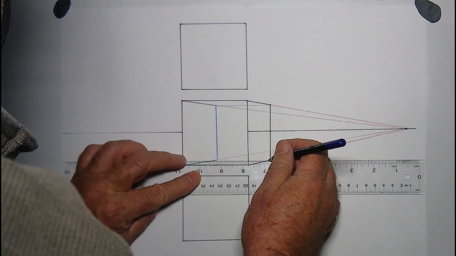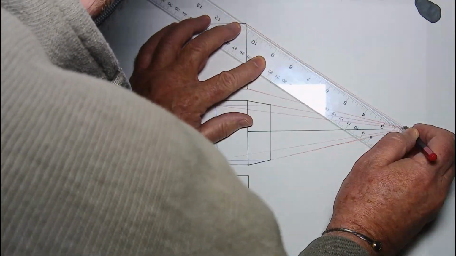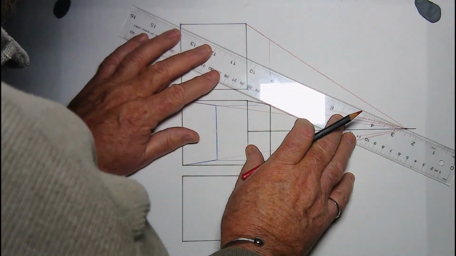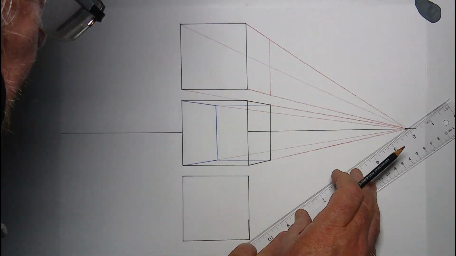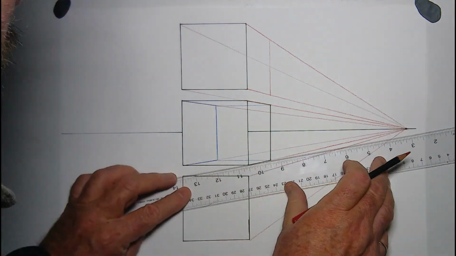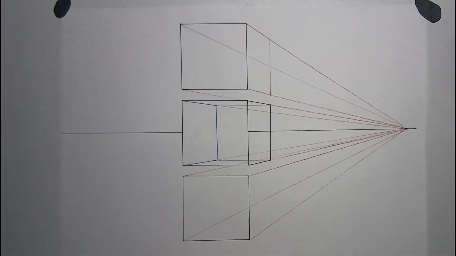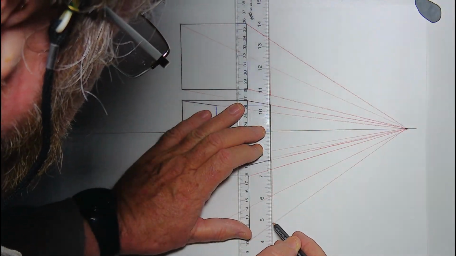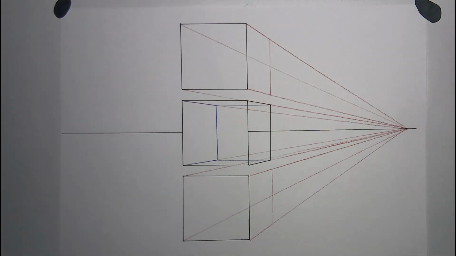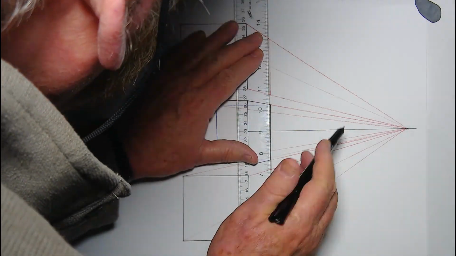Here I'm putting in the rest of the lines that would form the cube. Now I'm drawing the rest of the lines from the other 2 squares to the vanishing point. The vanishing point's an arbitrary point I've picked on that black line through the center, horizontal center. That is the line of sight, or the horizon line. So you can see our cubes are starting to take shape.